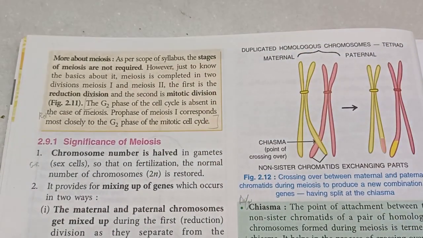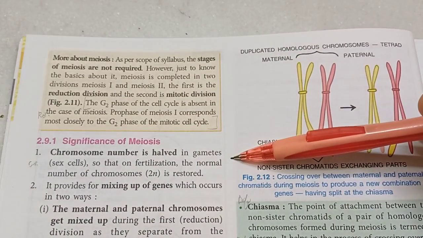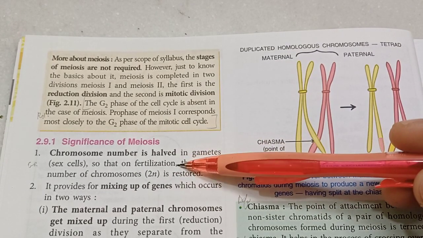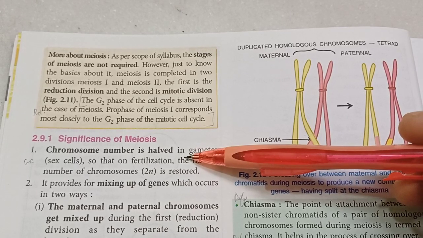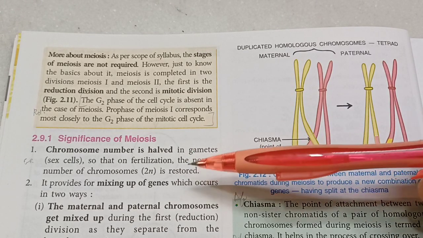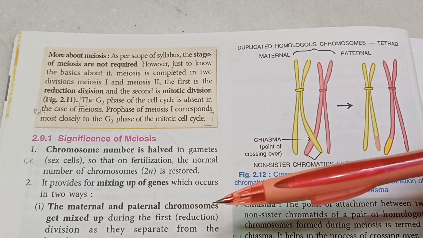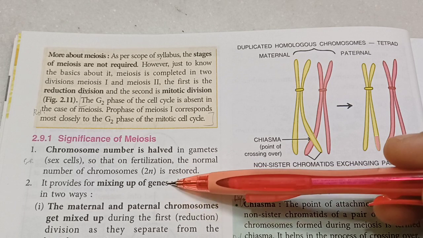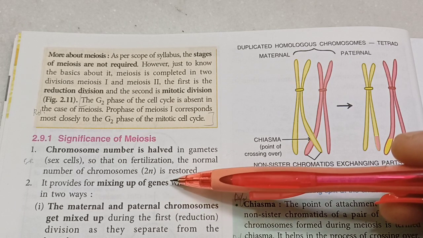Significance of meiosis. Importance. First one is a GR. It is important in producing gametes because the number of chromosomes are halved, which is important so that when fertilization takes place, the original number is restored. But meiosis is important in one more way. It helps to mix up the genes. It helps to create variations in the offspring.